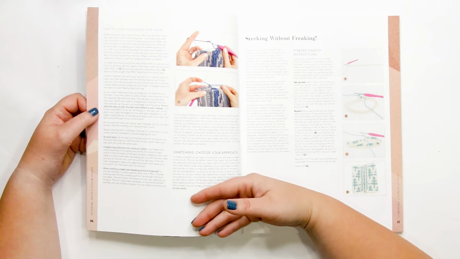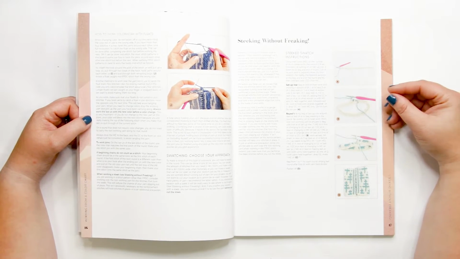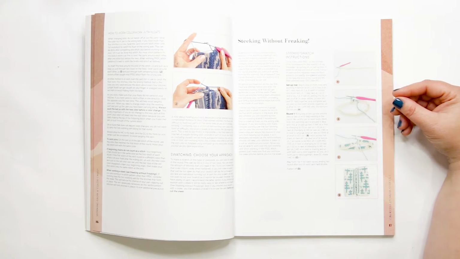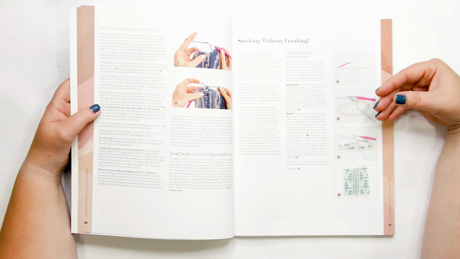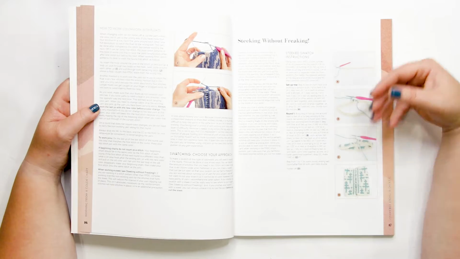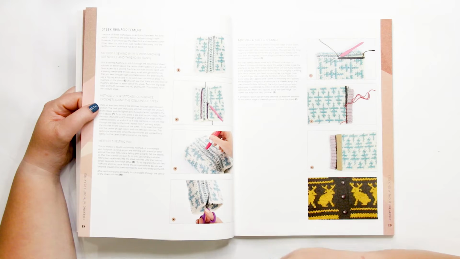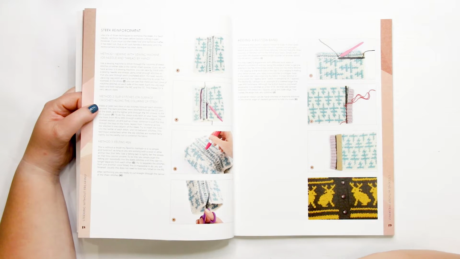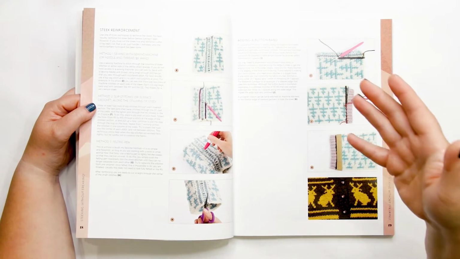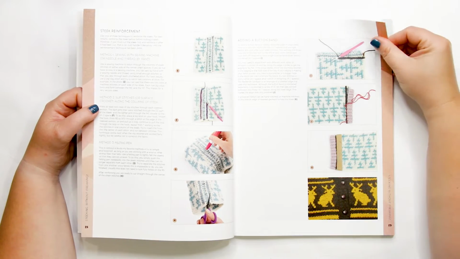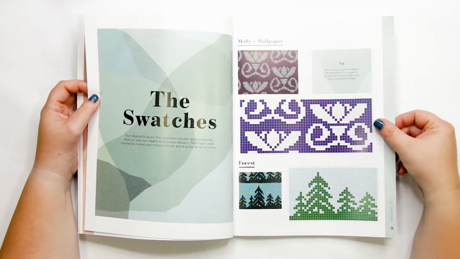Here's some more information on working with colorwork floats. One of the things I found really interesting was steeking without freaking, the section here on page 17. I always chuckle at the title, but I'd never considered using steeking as a practice with tapestry crochet. She explains how to use it here and how to reinforce it, and it's really, really helpful. Depending on what project you're using it for, this is a great resource to have, and also something to learn, a new skill. I found that really helpful. On page 19, we cover adding a button band, and then we get into the swatches.